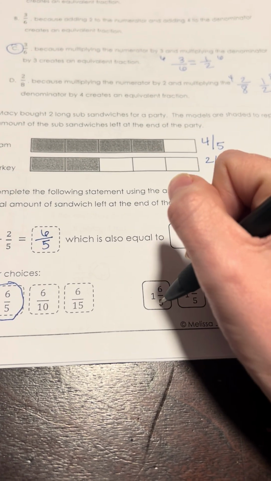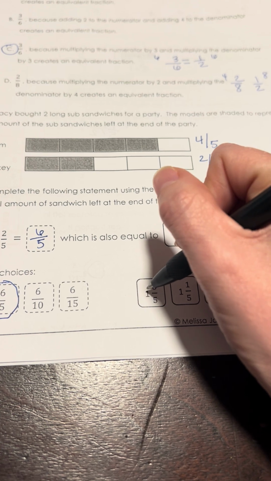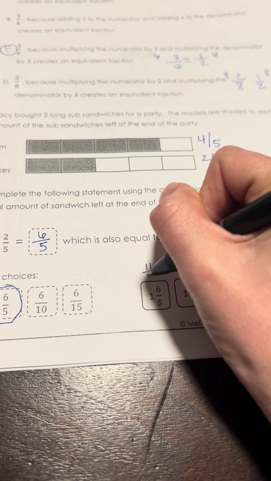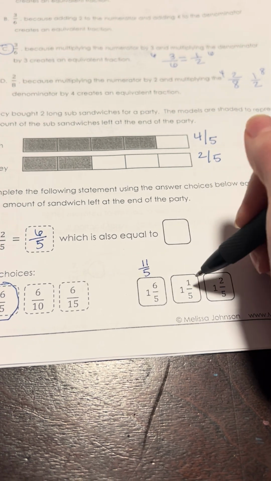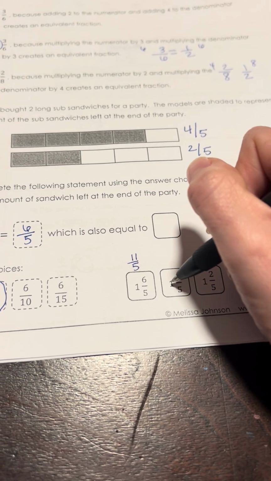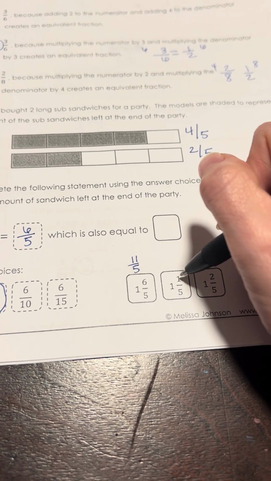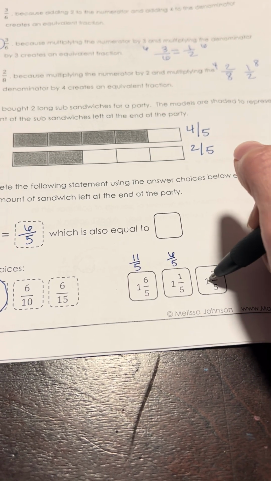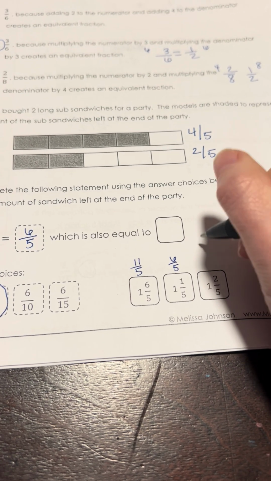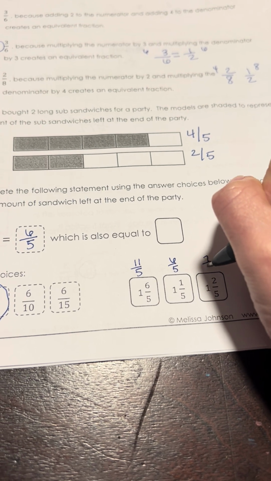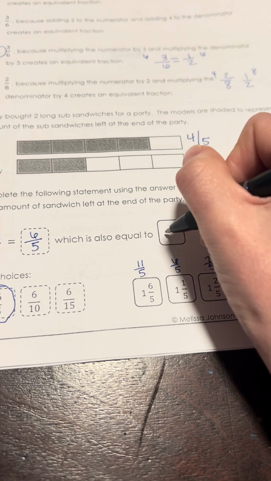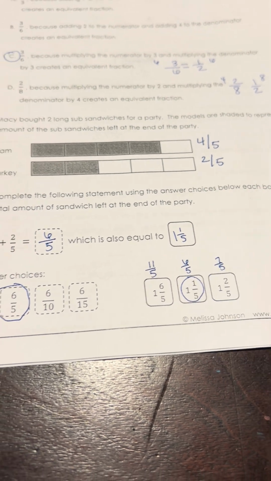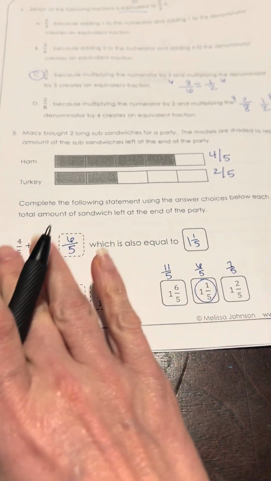Okay, so let's look. So 5 times 1 is 5. 5 plus 6 is 11. So this one would be 11/5, and we're looking for 6/5. So 5 times 1 is 5. 5 plus 1 is 6, so 6/5. And then 5 times 1 is 5, plus 2 is 7. So 1 and 1/5 is what we're looking for. So this one right here.